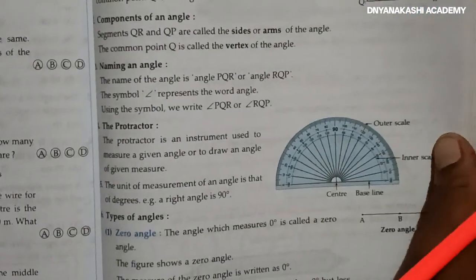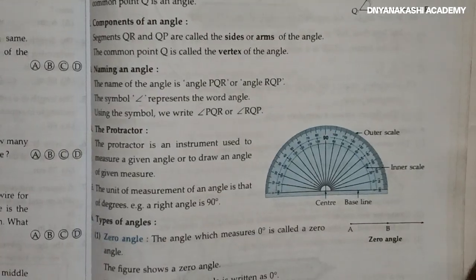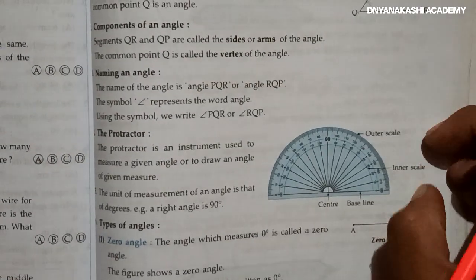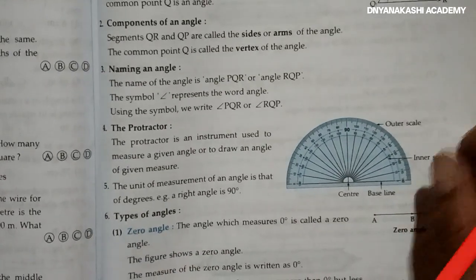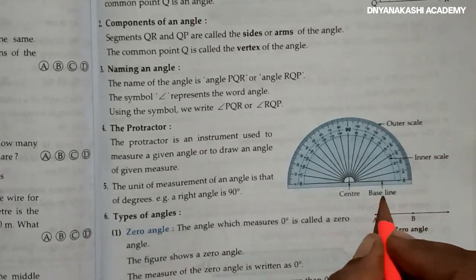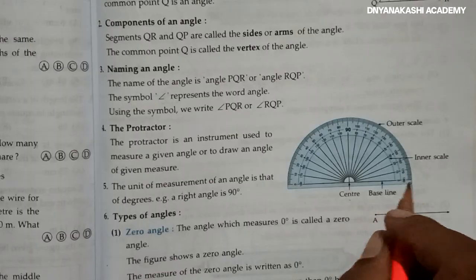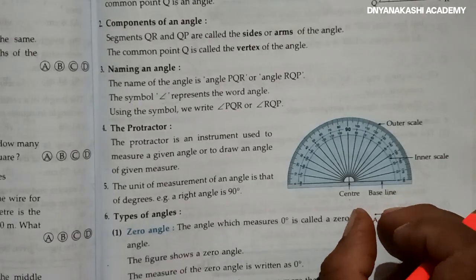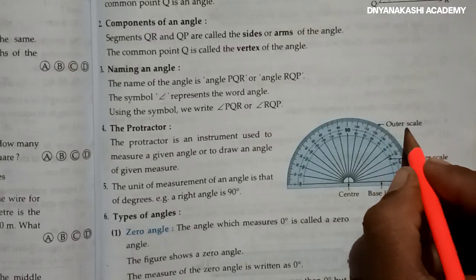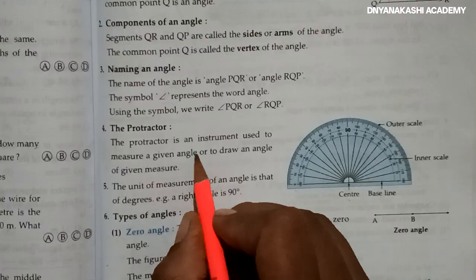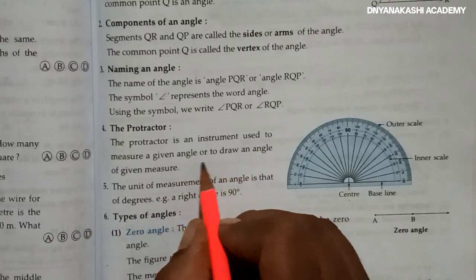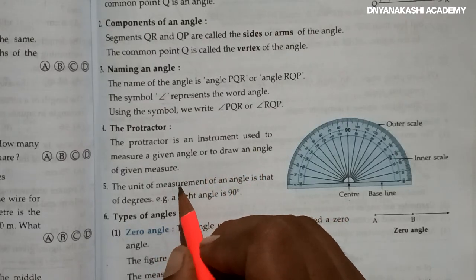And the next one is the protractor. What is meant by a protractor? This half semicircle is called a protractor, and this is the center point, this is the baseline. These are very important to measure the angles, and this is the outer scale and this is the inner scale. The protractor is an instrument used to measure an angle and to draw an angle of a given measure.